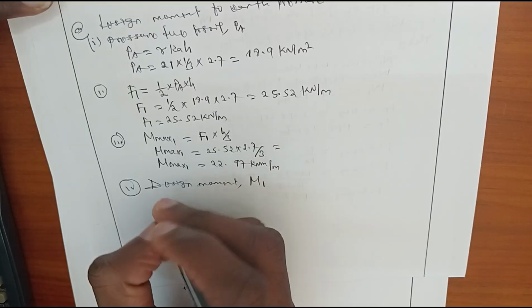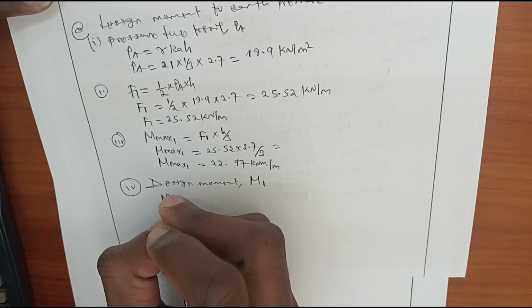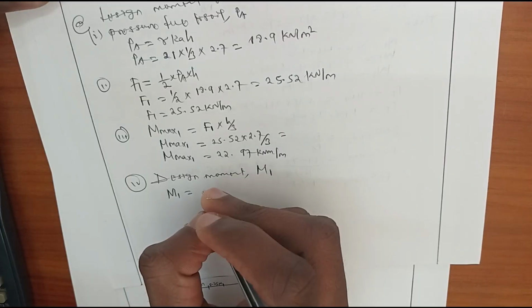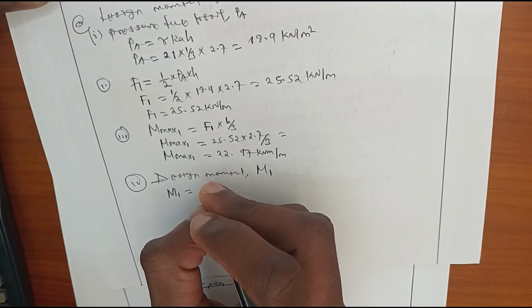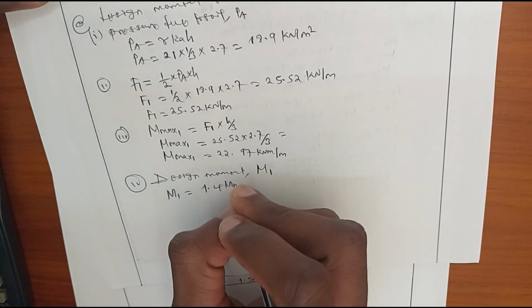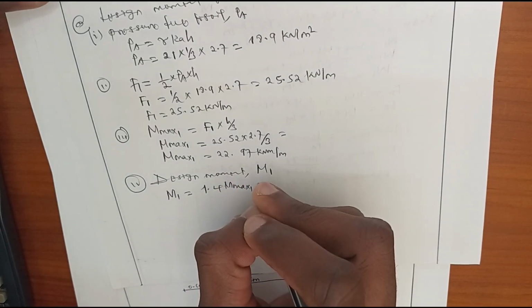So the design moment is obtained by taking factor of safety due to dead load, which is 1.4, times maximum moment due to the soil.